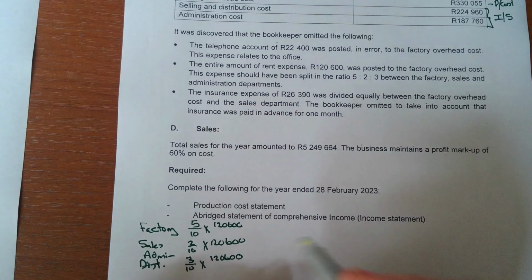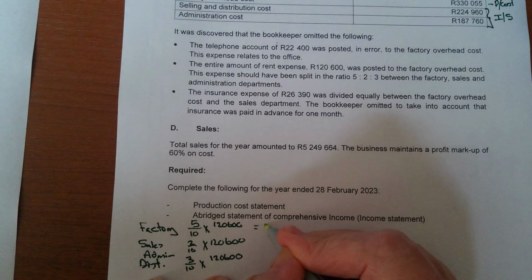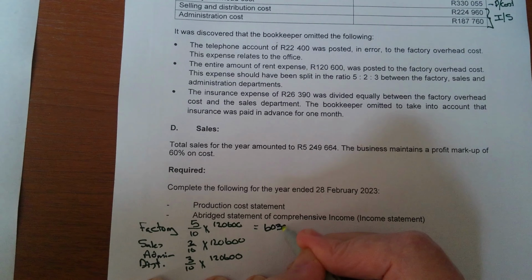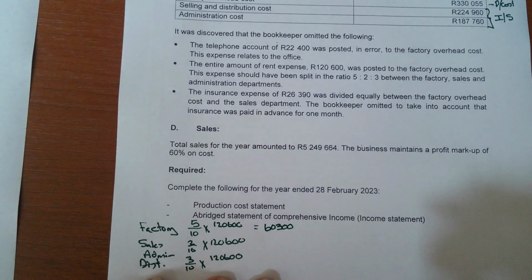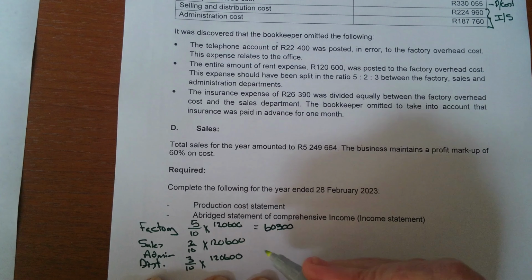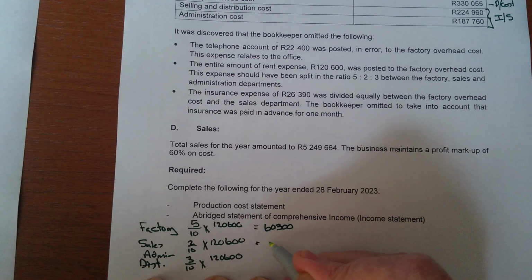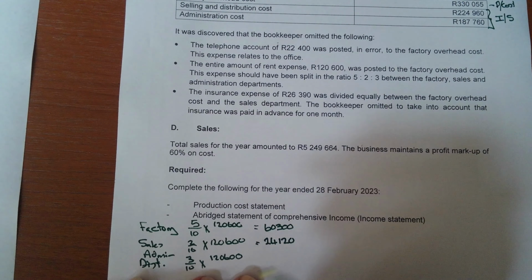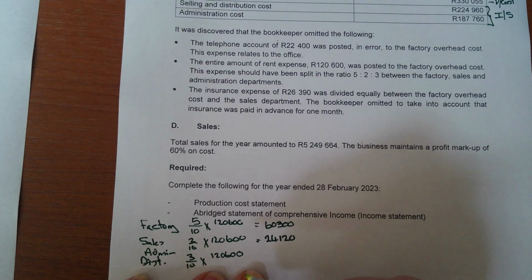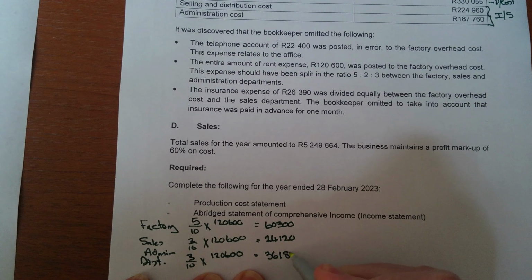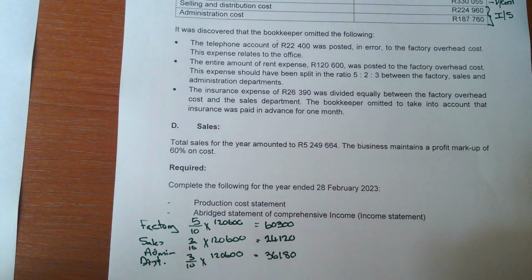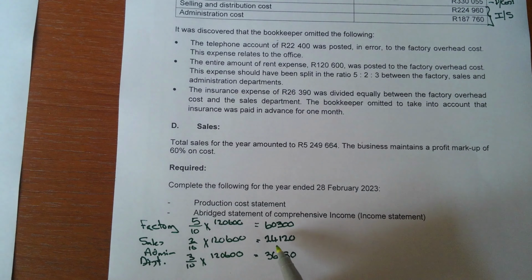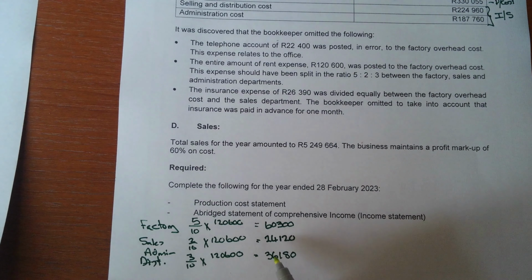Okay, if I do this calculation, the actual amount that was supposed to be in the factory is 60,300. In the sales, we should take 24,120, and the admin 3/10, we should take 36,180. So it means that I must add to the sales department and I must add to the admin expenses.